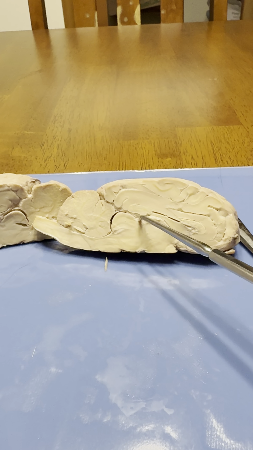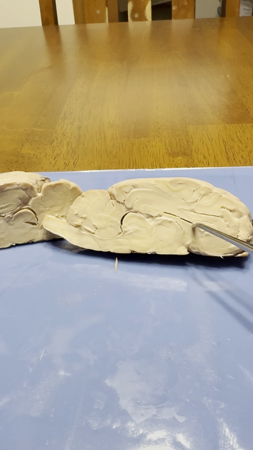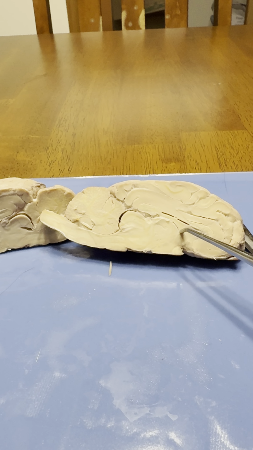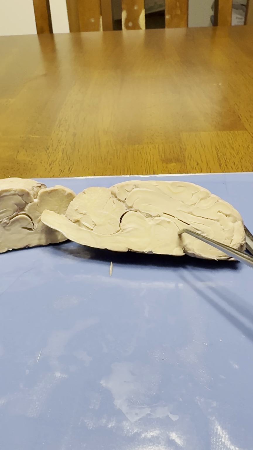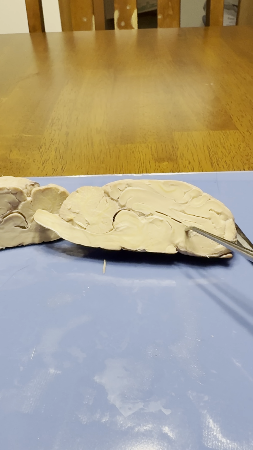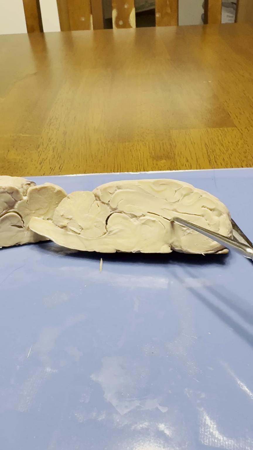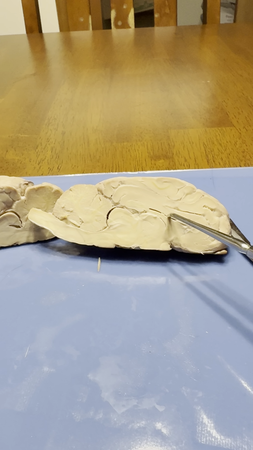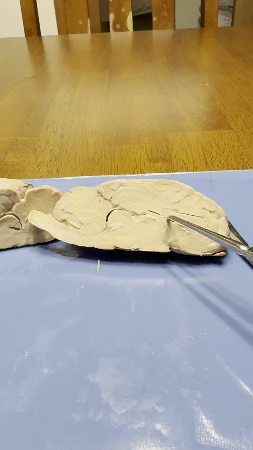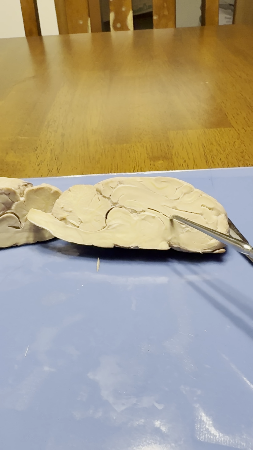And then up here, just right here, you have the septum pellucidum, which is a ventricle double membrane. And then right here, right there, is the corpus callosum, which is a large band of nerve tissue.